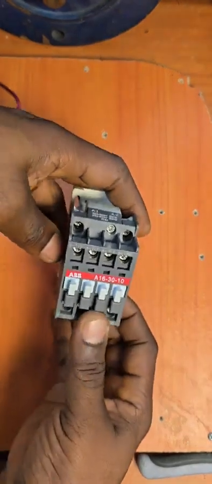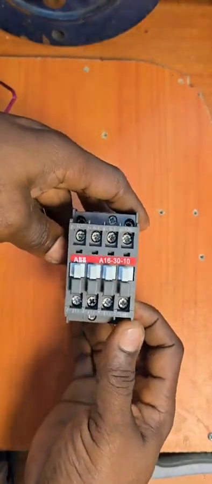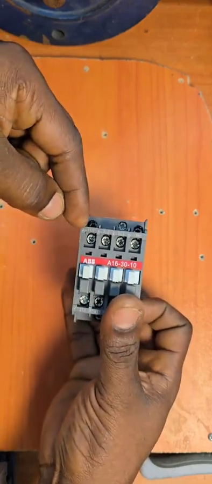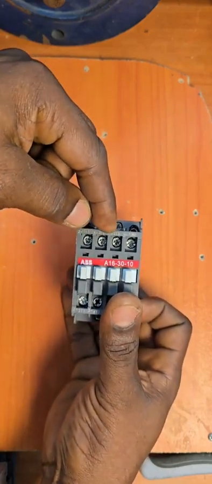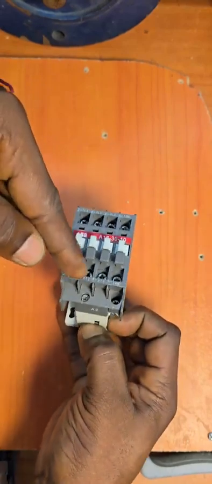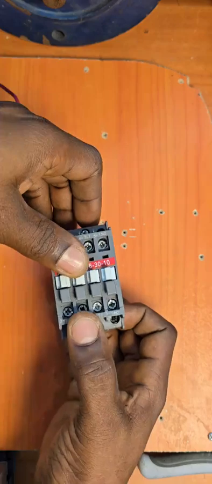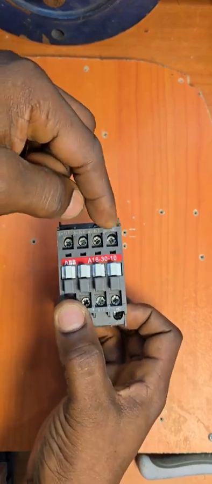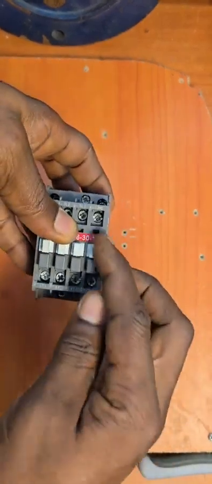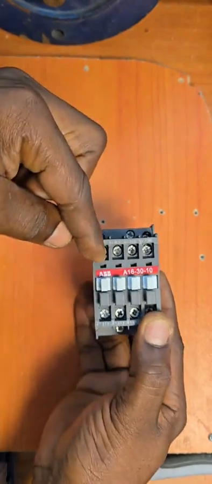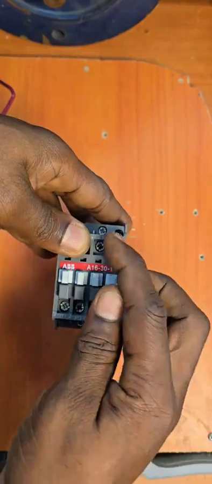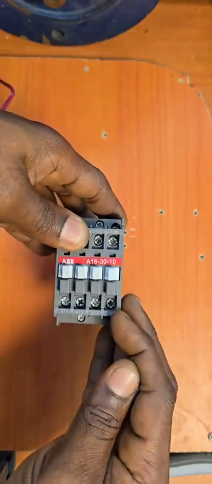We also have this one. This is another contactor that has the L1, L2, L3 incomer and T1, T2, T3 outgoing to your load. And then, of course, NO, these 2 are for control. So you have 3 for power here, and then you have this one for control, which is our auxiliary terminal.